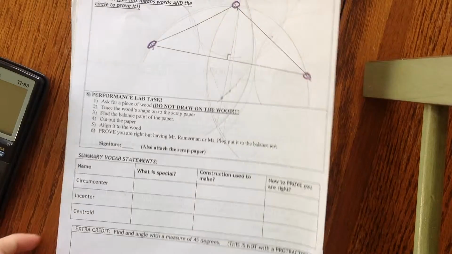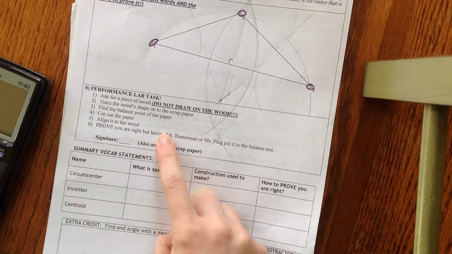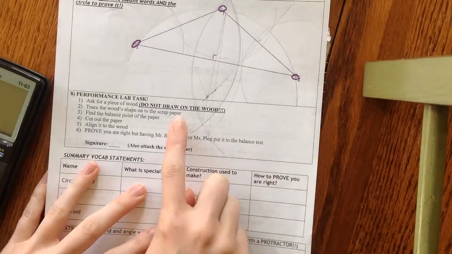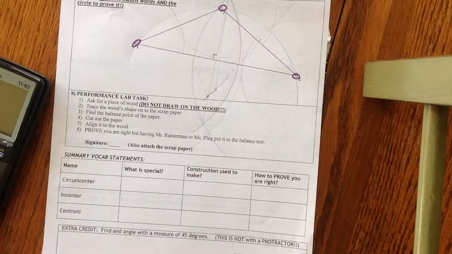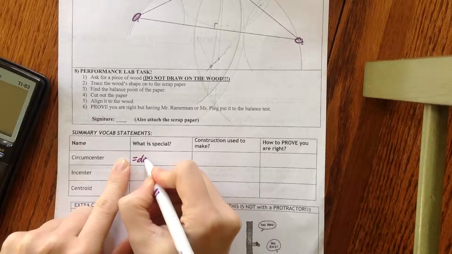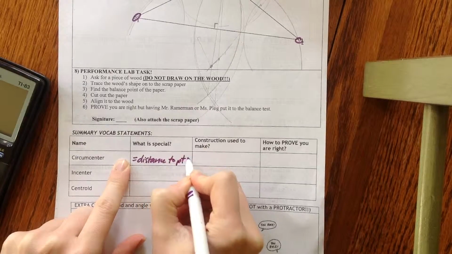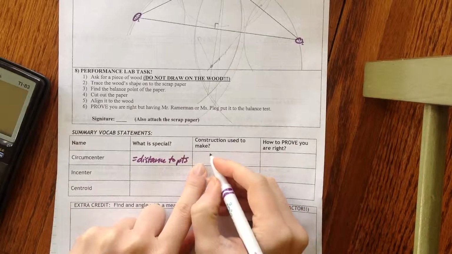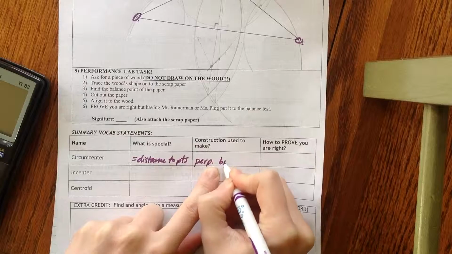Alright, lastly the vocab that goes with all of this. Okay, now from getting the performance task, I can't really demo that for you. This should have been the centroid with the medians, and you should have been able to balance it. I think that pretty much everyone did, but talk to me if you're not sure about it. Circumcenter, what's special? It's equal distance to the points. Okay, and when it's equal distance to the points, to do that just like we did above, we would do the perpendicular bisectors.